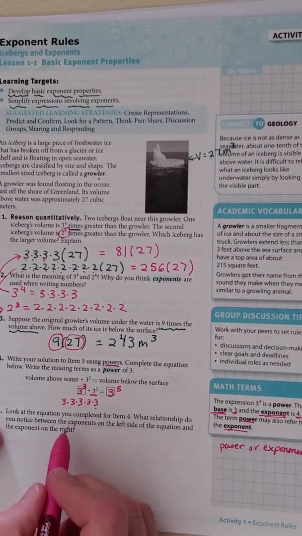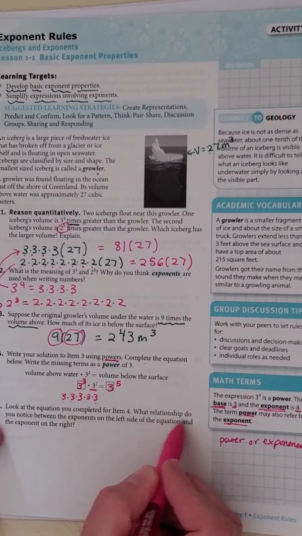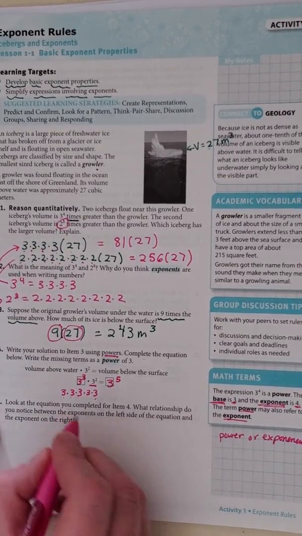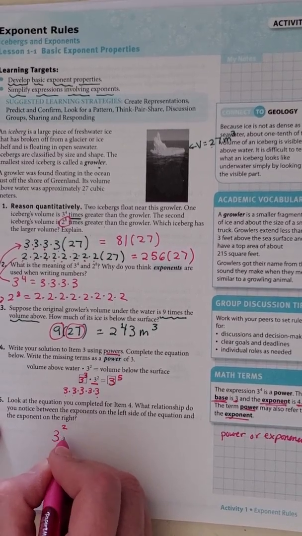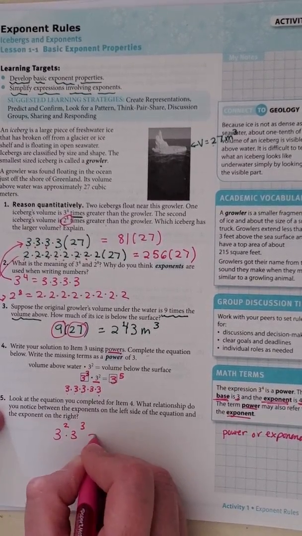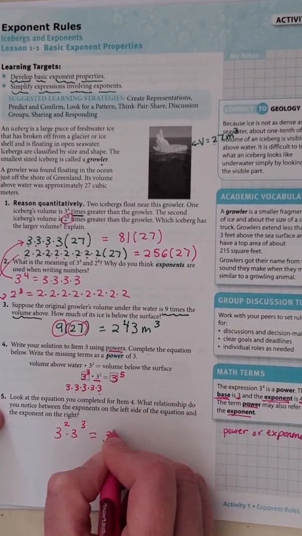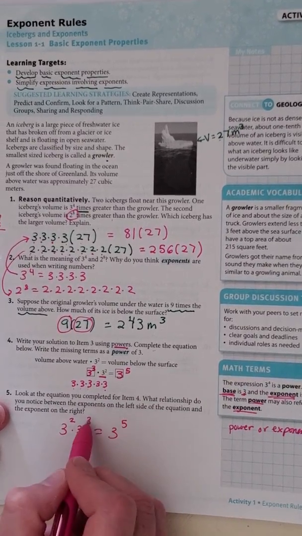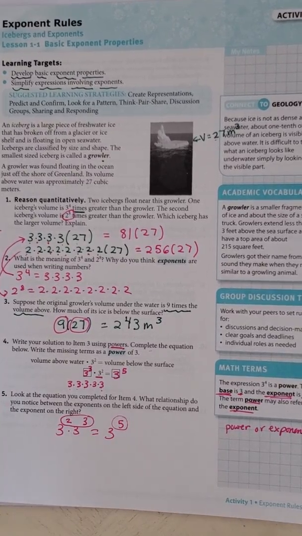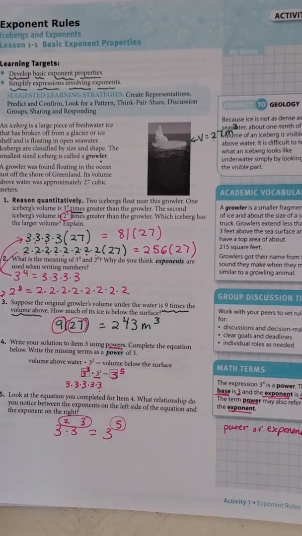Look at the equation that you completed for item 4. What relationship do you notice between the exponents on the left-hand side, the 3 to the second and the 3 to the third, and the exponent on the right-hand side? So what do you notice about these two exponents and their relationship to the 5? I'll give you a second to look at it.